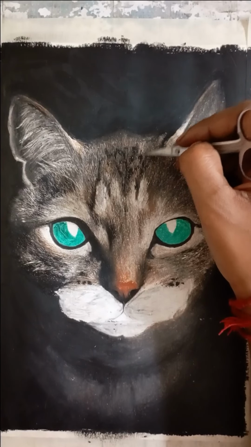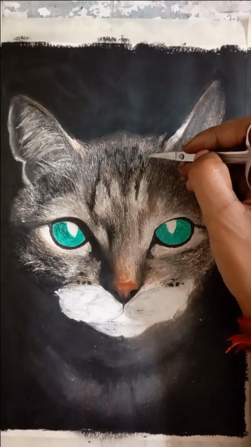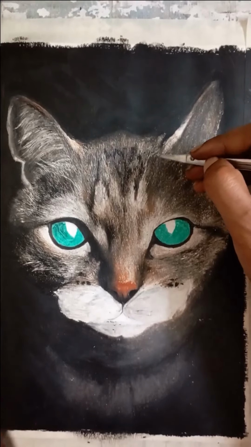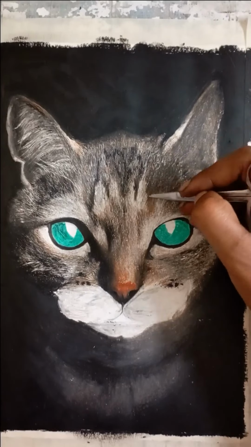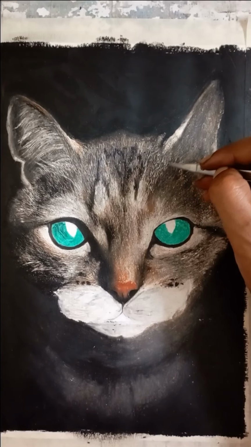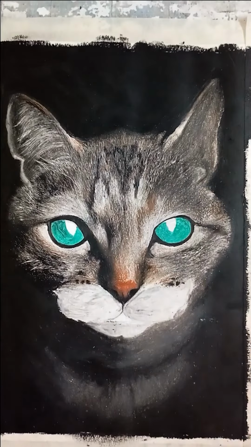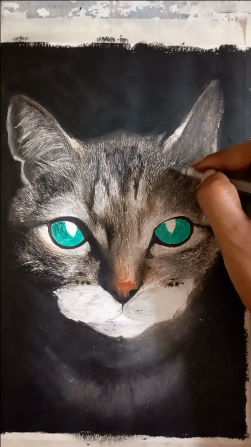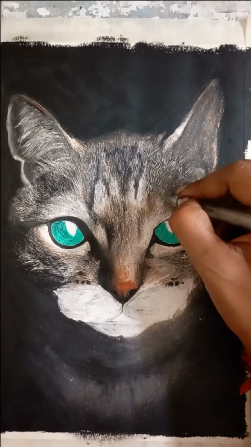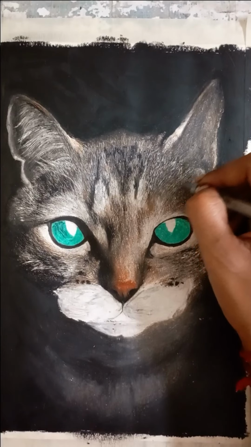It will create a contrast, and just when you add the white pen to it, it will create three layers of white, actually three gradations of white, which will give that reflections, or you can say sharp look.